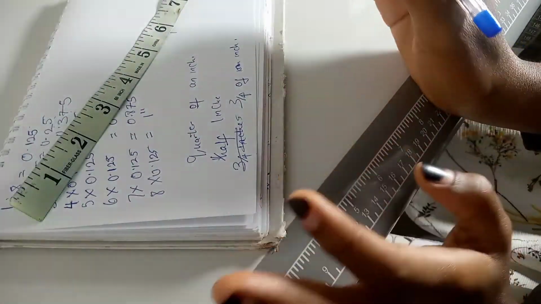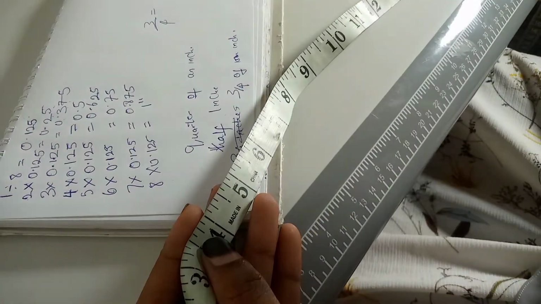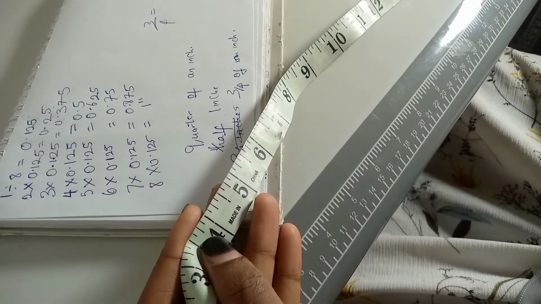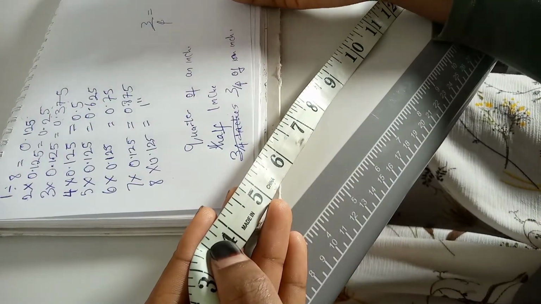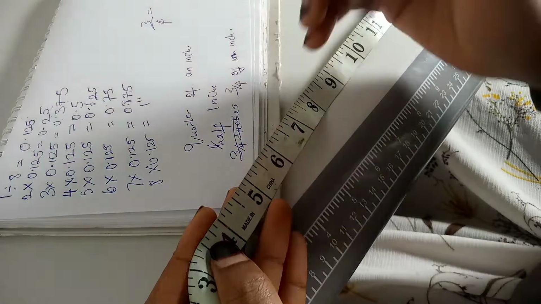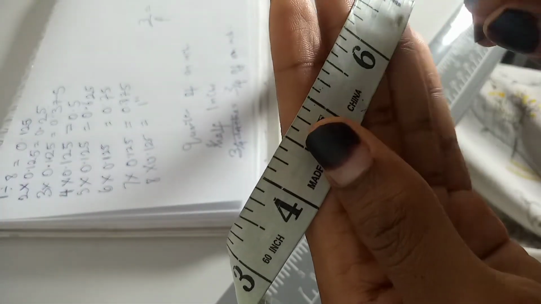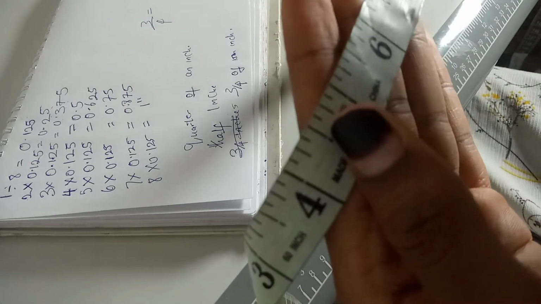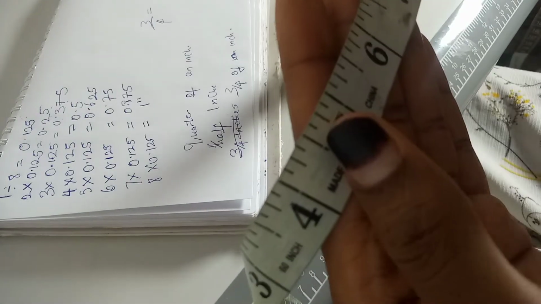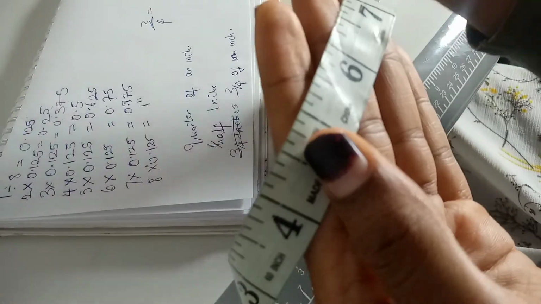So I'm going to simplify it for you guys. Let me use 5 and 6 as an illustration for you to understand what I mean by quarter of an inch, half inch, then 3/4 of an inch. Now, I told you that within an inch we have 8 lines, and each line has a different number, which I have calculated for you guys.